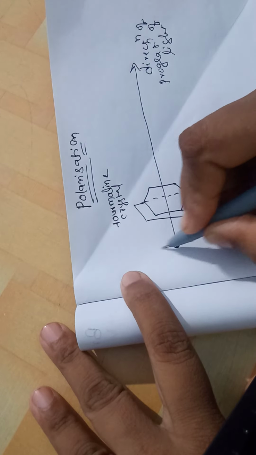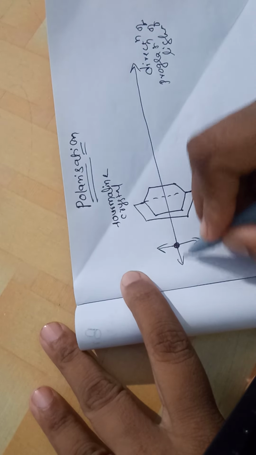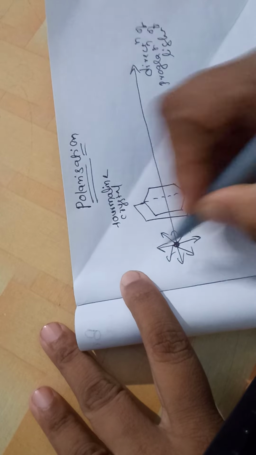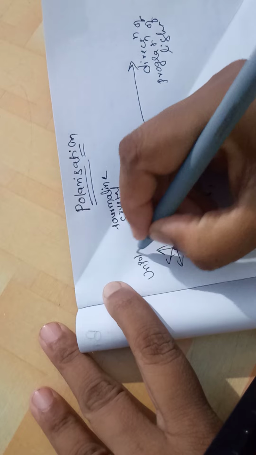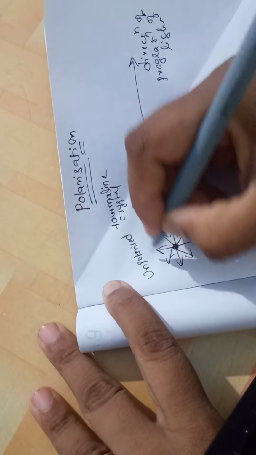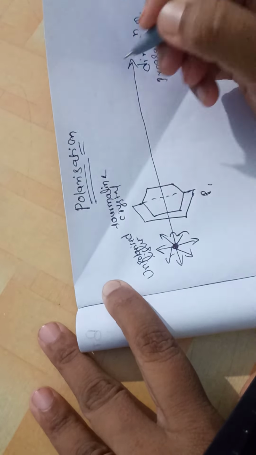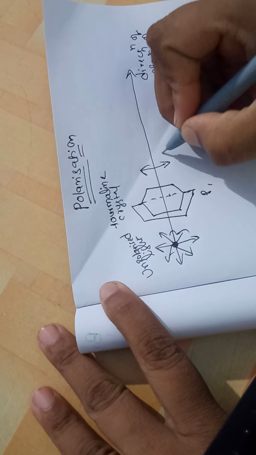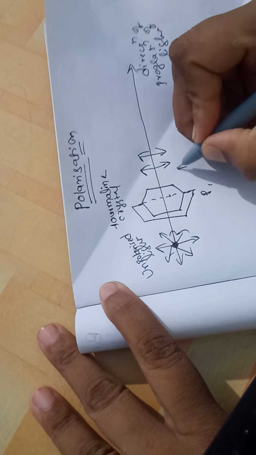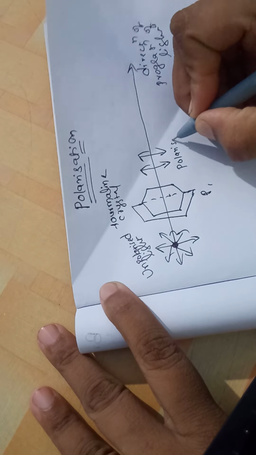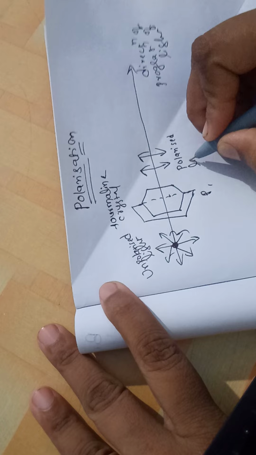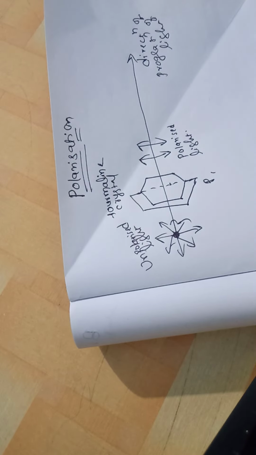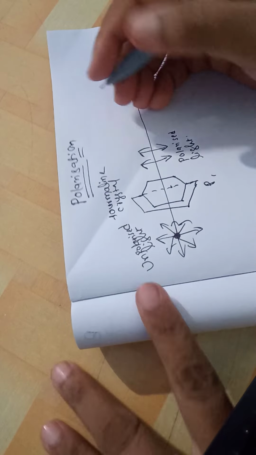Now this is ordinary light. We can also call it unpolarized light. Now the tourmaline crystal converts this unpolarized light into polarized light.